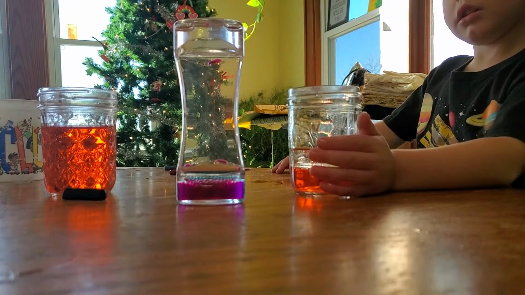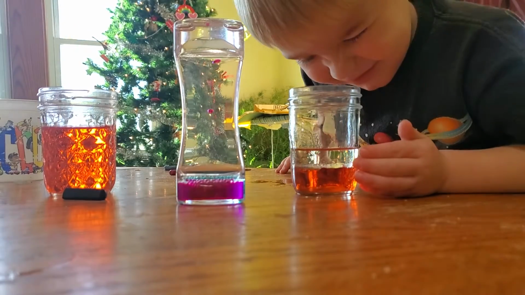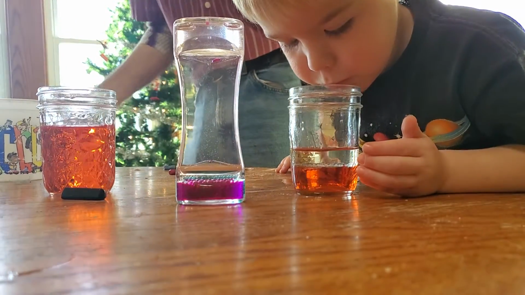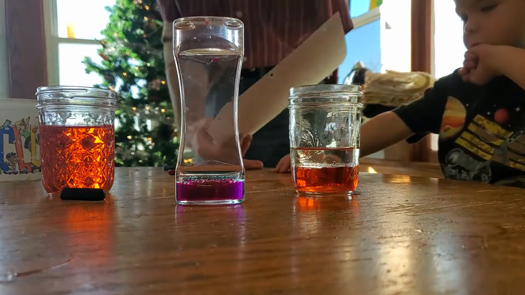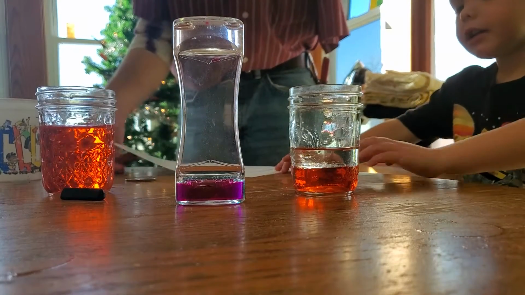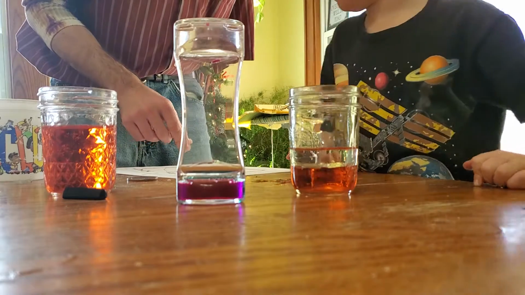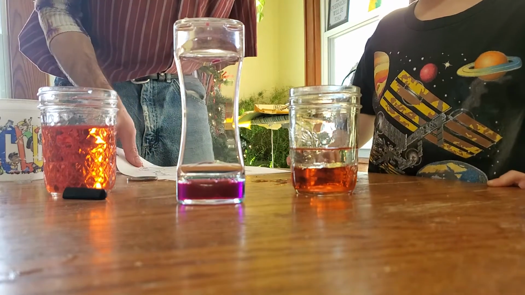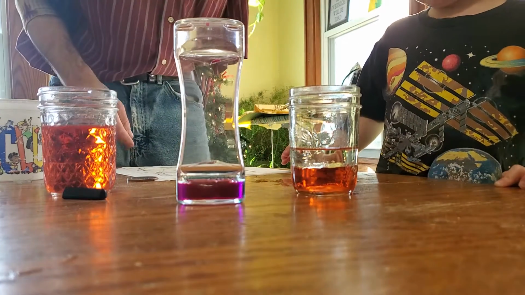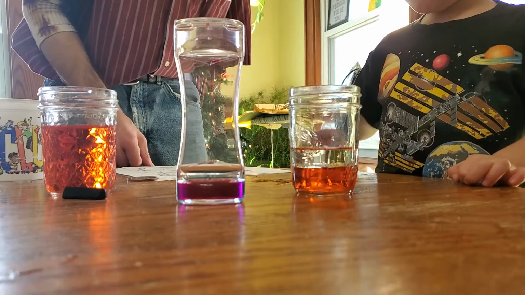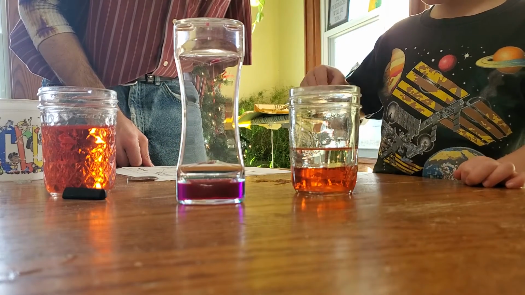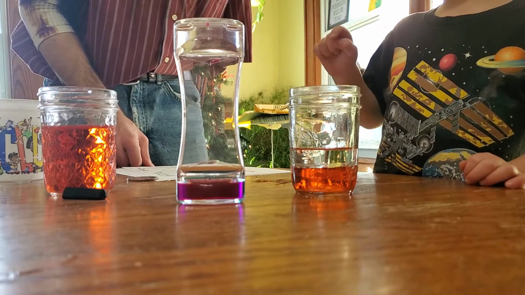So here, let's draw our results. Should we draw what we learned? Where did the red go on our picture? Can you draw what happened here? Can you draw that? And put that on the table.